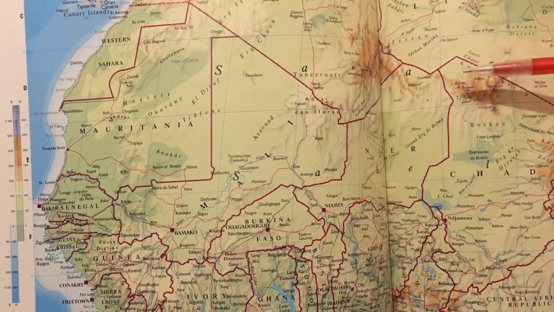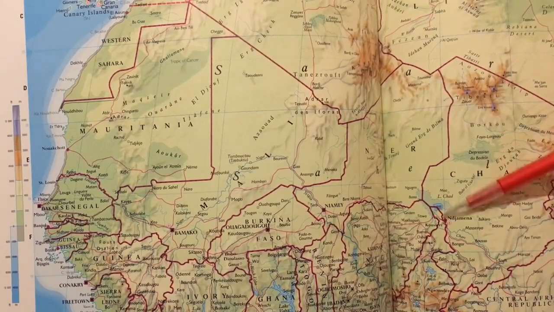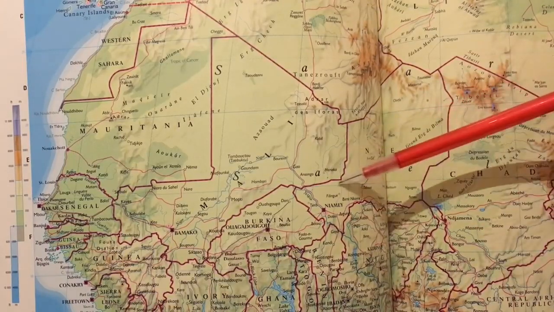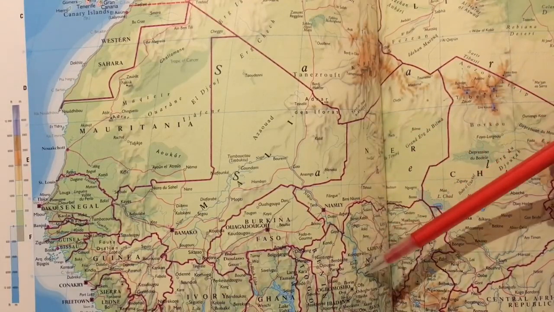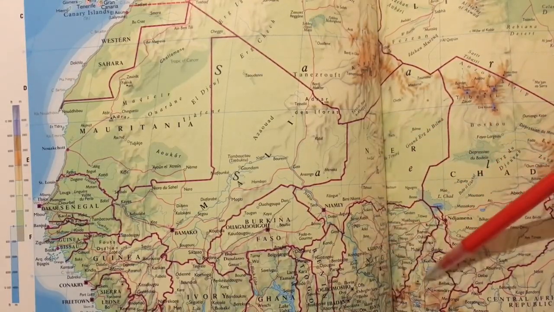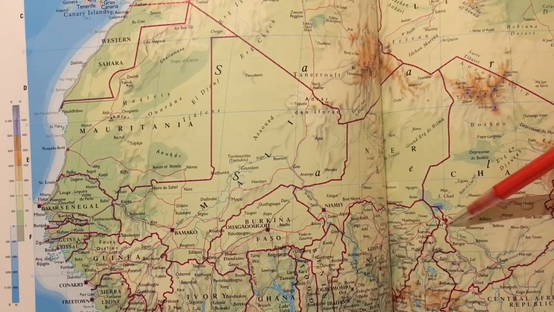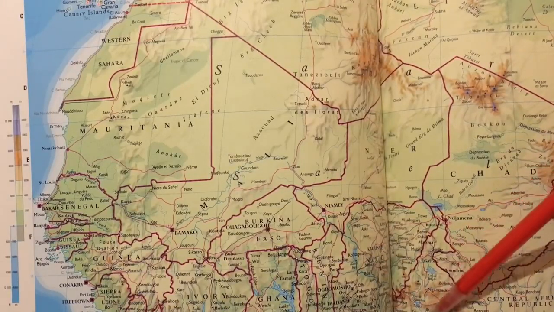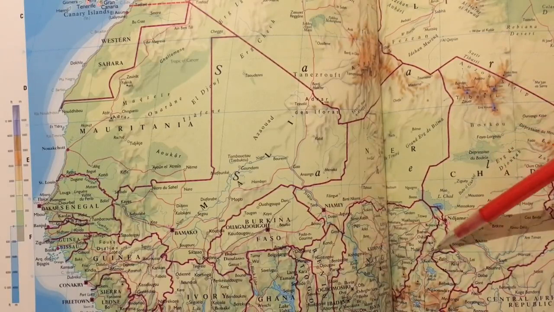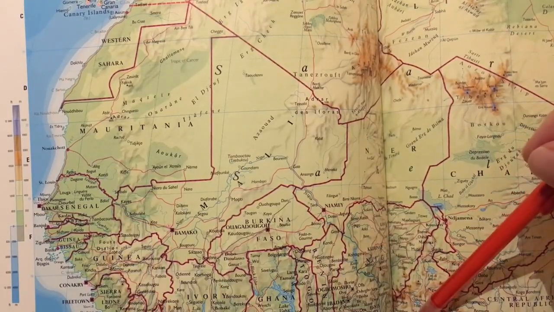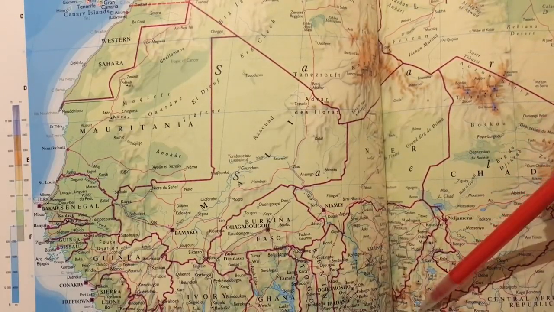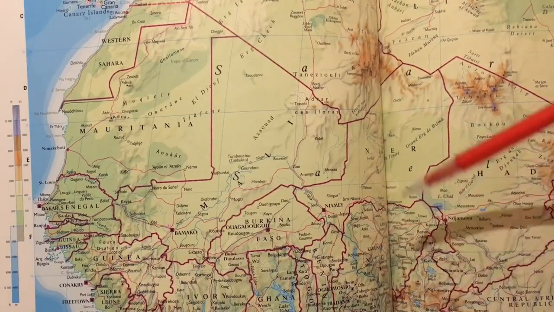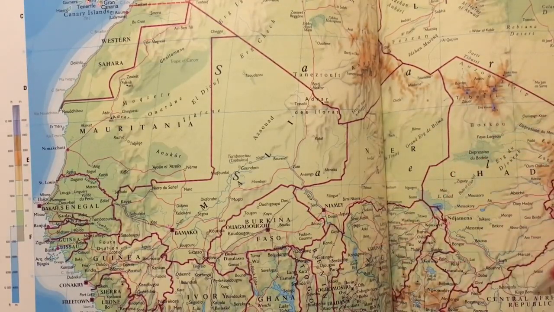It's the only complaint with this really good atlas that I've got. It doesn't really say exactly which ones are the capital or not, or maybe I'm not reading it properly. Niger is here. Nigeria is here. We didn't get to see Cameroon, which is here, that well. Yaoundé, just out of shot, is the capital of Cameroon. Central African Republic is here, and then the Congo is just a little bit further down.